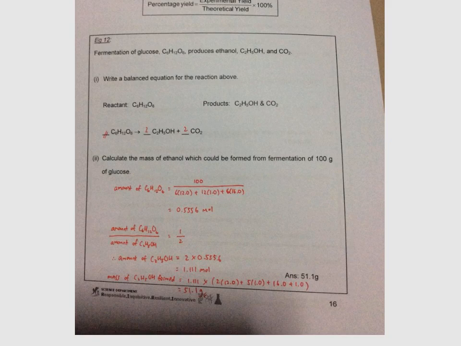So if you calculate the amount of glucose, you should be able to get this. And then after that, if you use mole ratio, you will realize that the amount of glucose over amount of ethanol is 1:2. Therefore, it's 1/2 by mole ratio. Hence, the amount of ethanol is this amount. Then in order to find the mass of ethanol formed, you need to use number of moles equals to mass over Mr formula, and you'll realize that the answer is 51.1 grams. This one you should be able to do easily, because this is O-level chemistry.